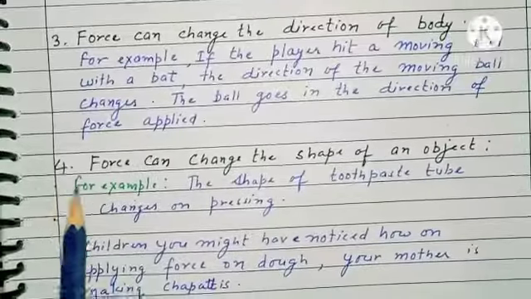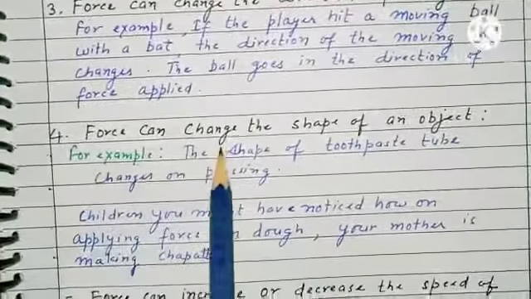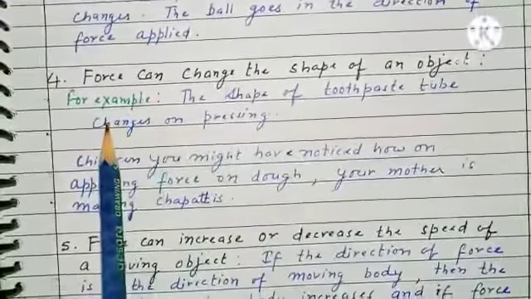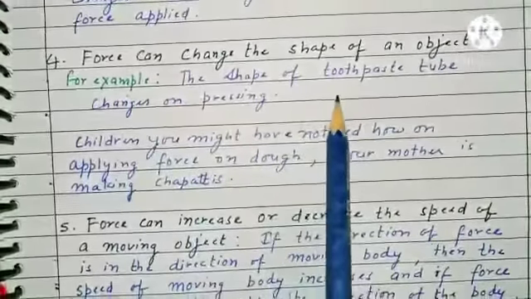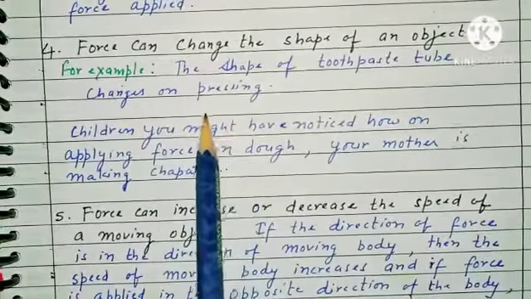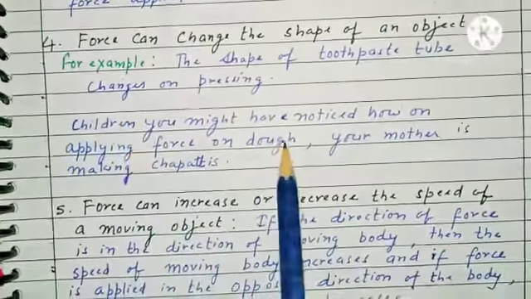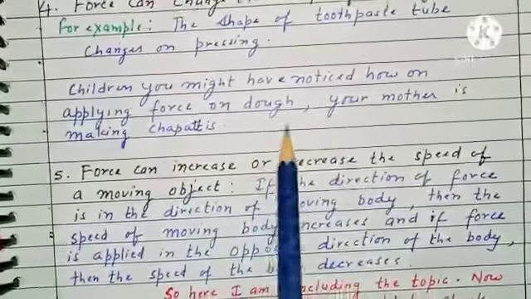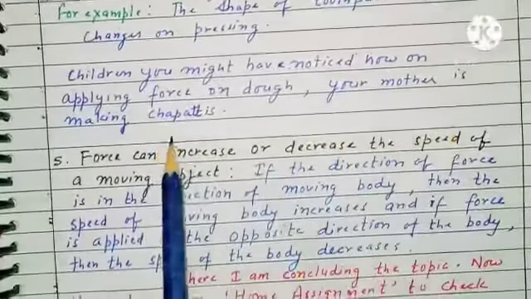And number 4, force can change the shape of an object. For example, the shape of a toothpaste tube changes on pressing. Children, you might have noticed how, on applying force on dough, your mother makes chapatis.